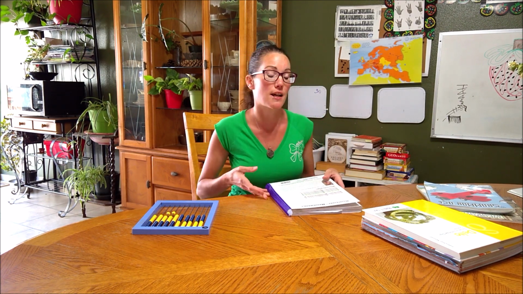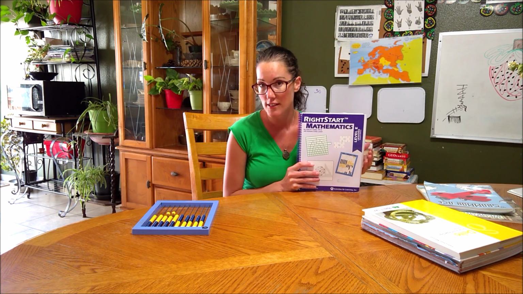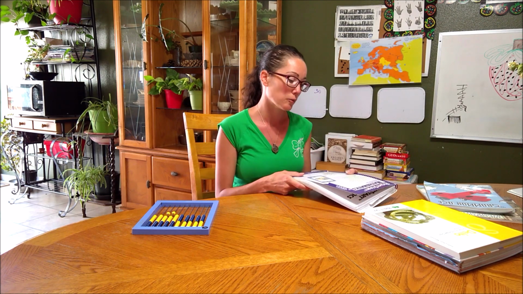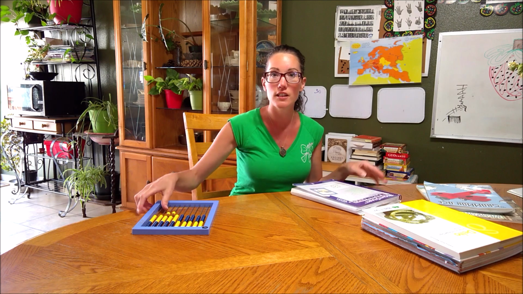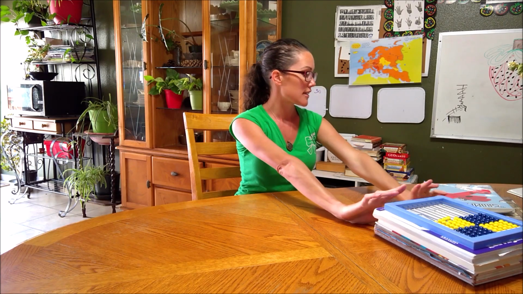He gets it, he picks it up pretty much. There's a whole other book of just math games with cards and other things like that to practice and review and go over the things that he's learned, basic math facts and things like that in a fun way. So it's very active. He likes Right Start. So that's what we did this year for math.